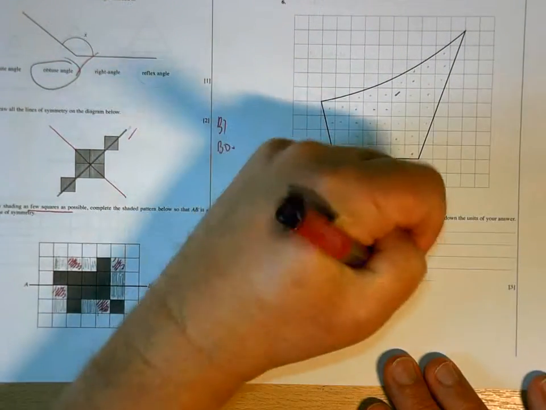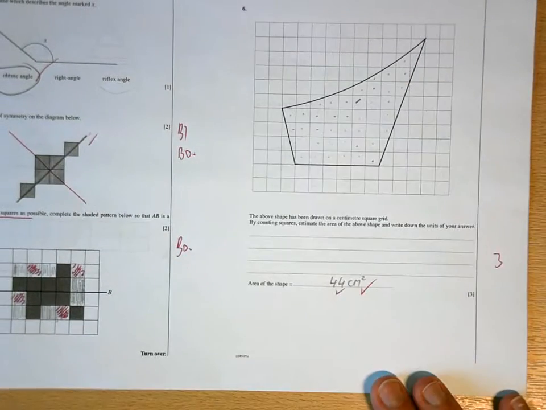44 is a good estimate and you're using the units, so you get 3 marks there. Well done. 4 for the page.